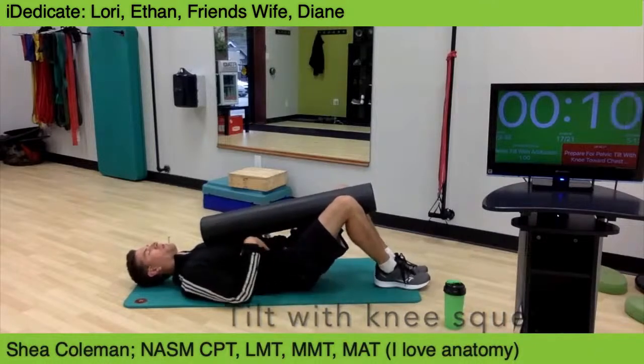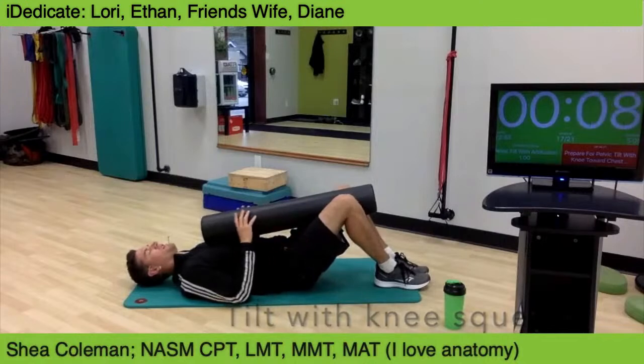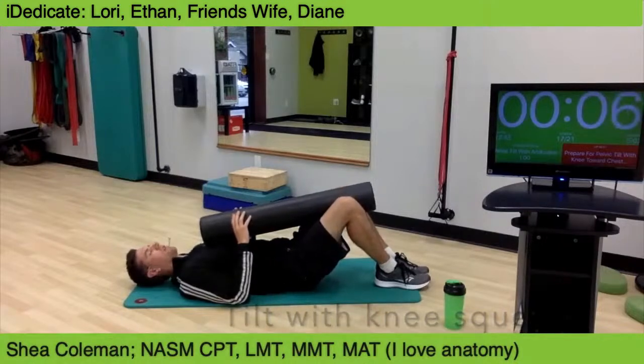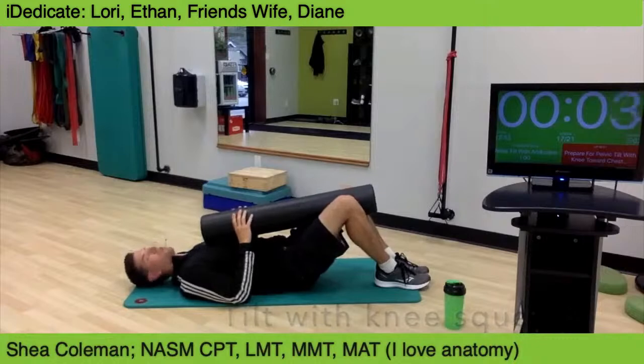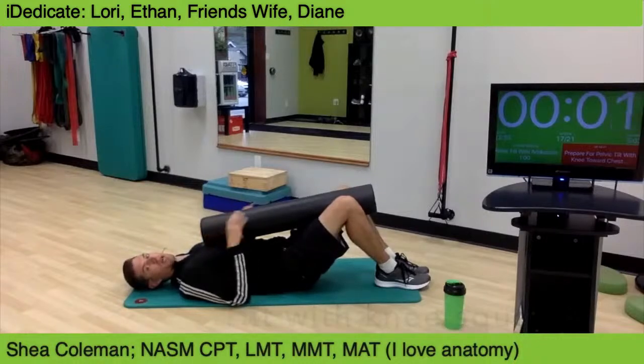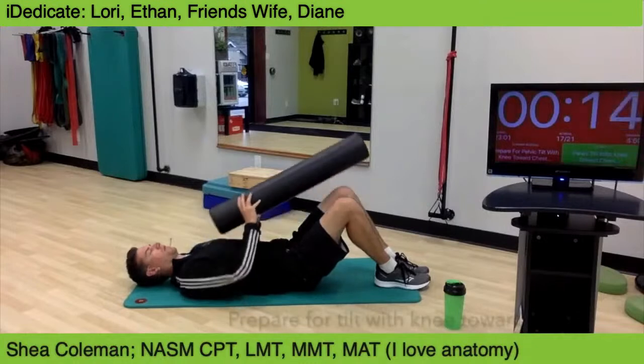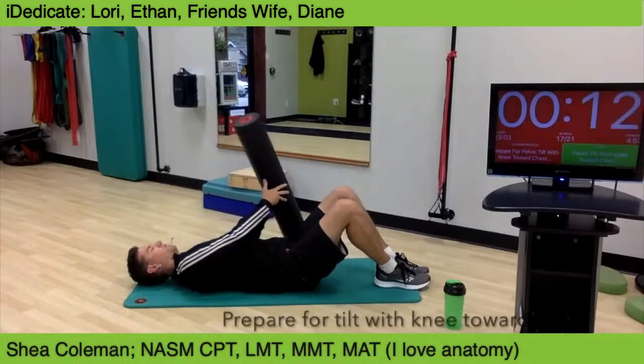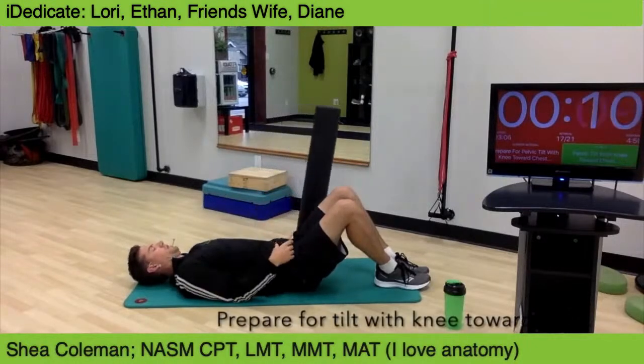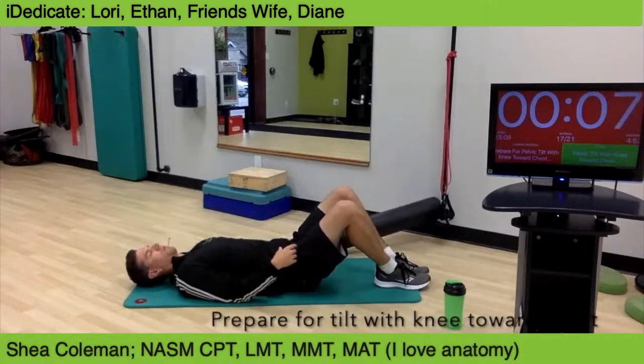Keep working all the way through, all the way through. Try not to quit. 3, 2, 1. Prepare for pelvic tilt with knee toward chest. Good, tight pelvic tilt as you march.